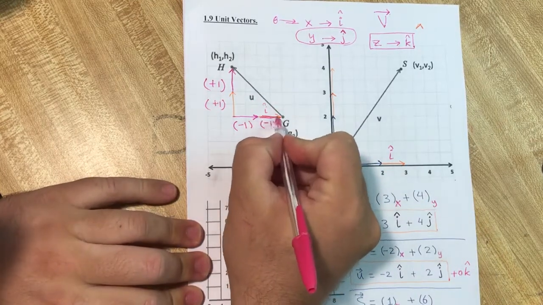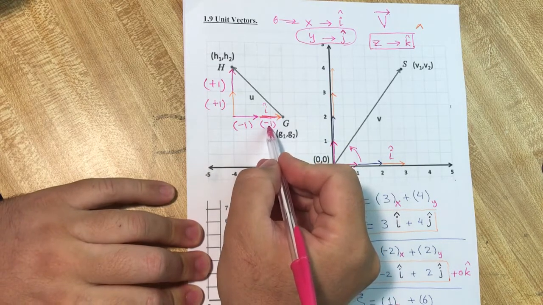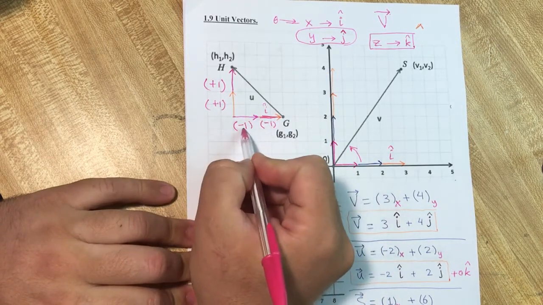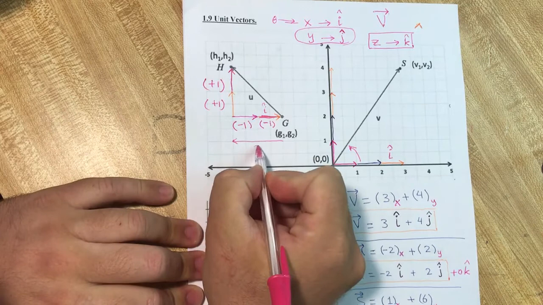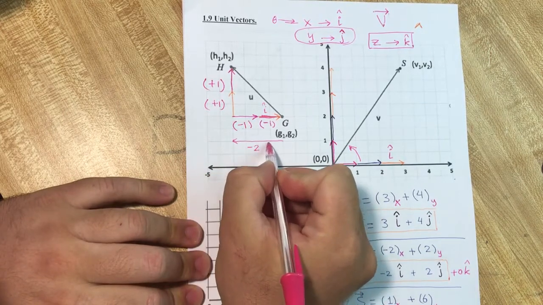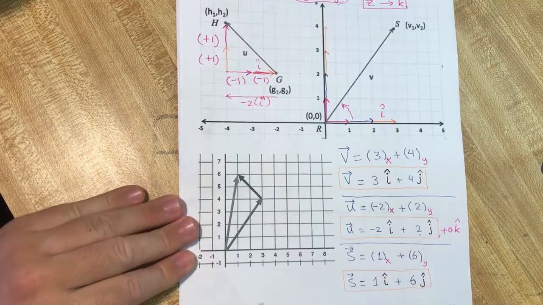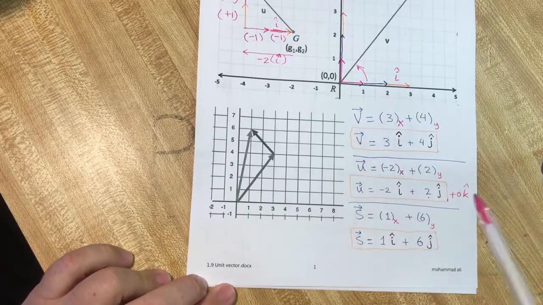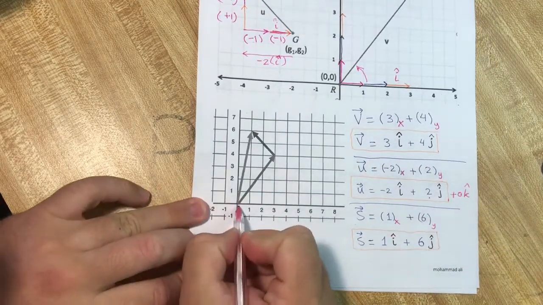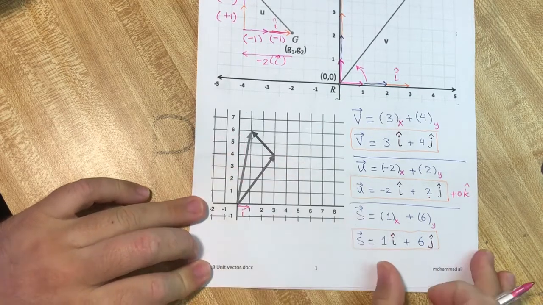So we will use the same i hat, but with a negative argument. Minus 1, minus 1, it is minus 2 in this direction. This direction is 2 with a minus sign in the i hat direction, and plus 2 j hat. What about s, which is the summation of u and v? It is 1 unit in the i hat direction, 1 i hat plus 6 j hat. It's easy.